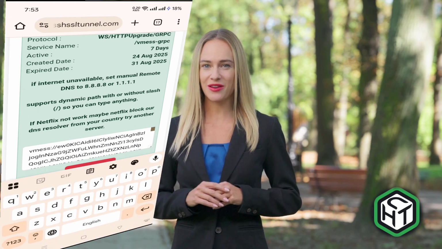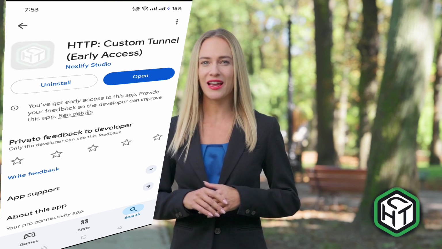Now, let's set it up on the HTTP Custom Tunnel app. Make sure you have the latest version of the app by visiting the Play Store, searching for HTTP Tunnel app, and downloading it to your device. Once installed, open the app.